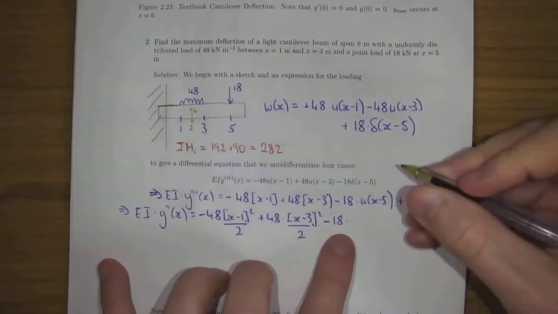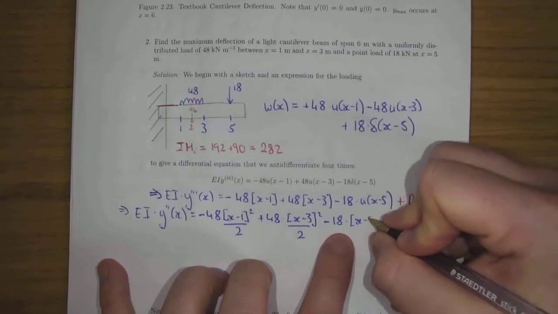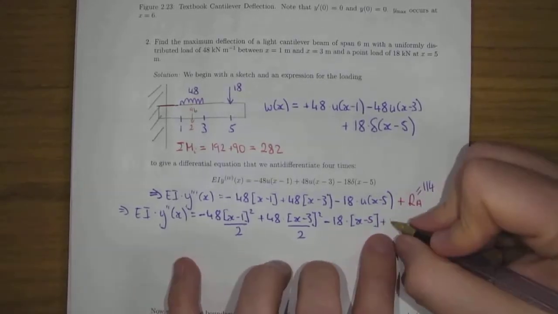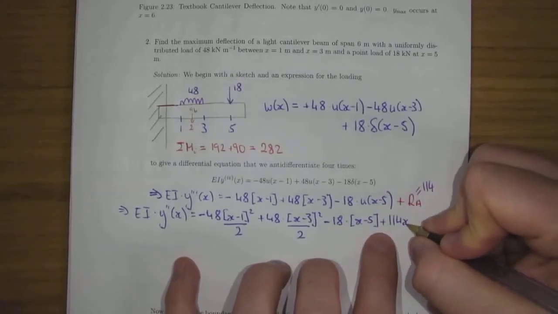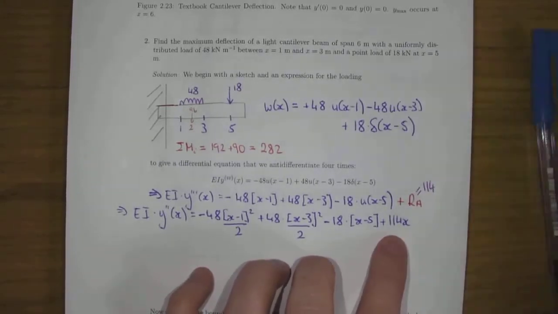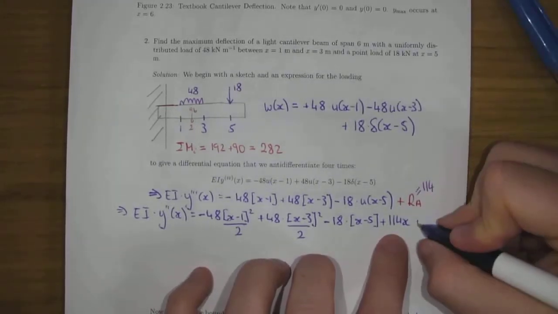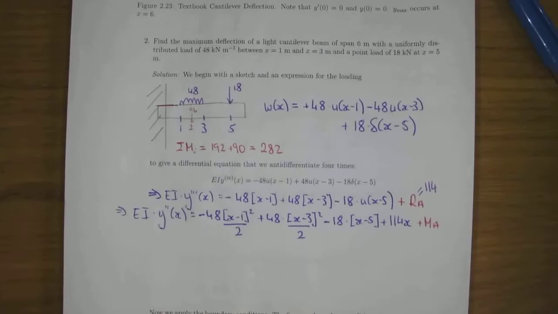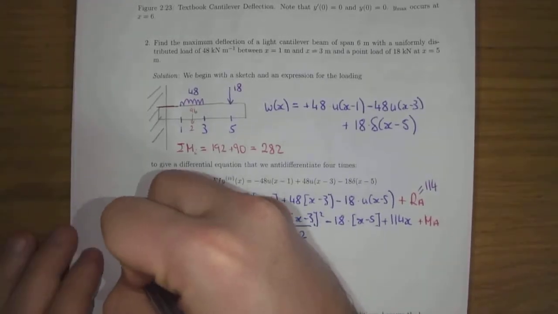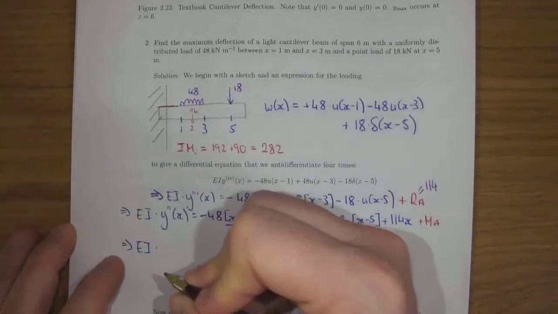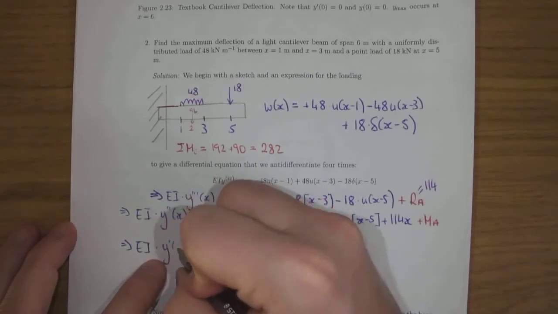Fix the 18. Antiderivative u is square bracket x minus 5. Antiderivative 114 is 114x, and we pick up the MA that I'm confident is going to be minus 282, but we'll let the maths tell us that. We go at it again. EI times antiderivative second derivative is first derivative.